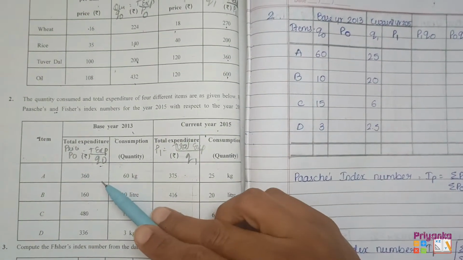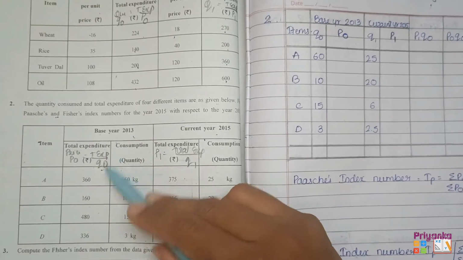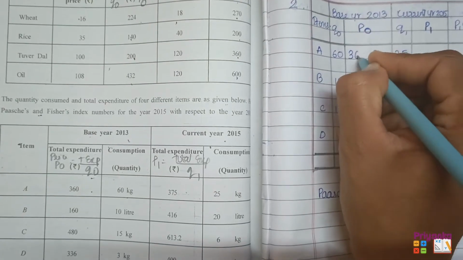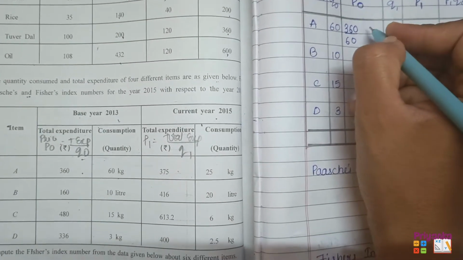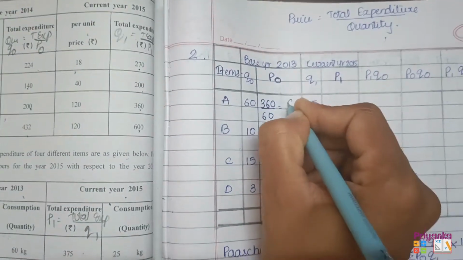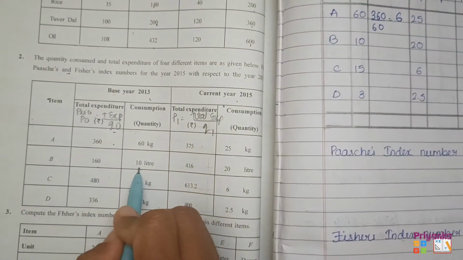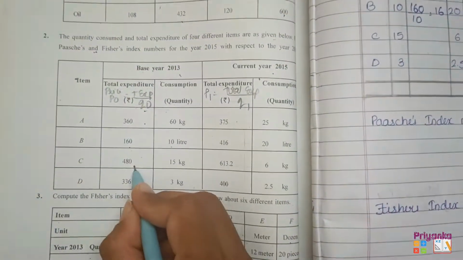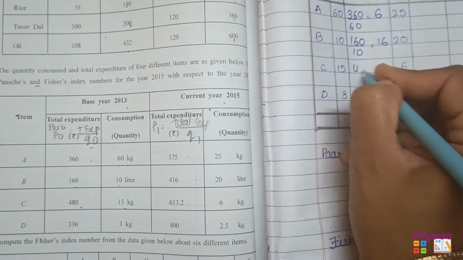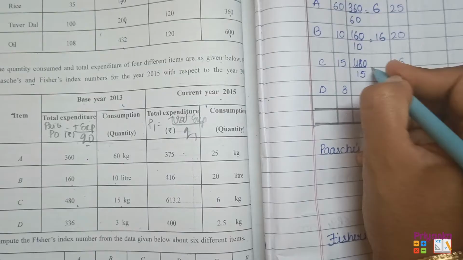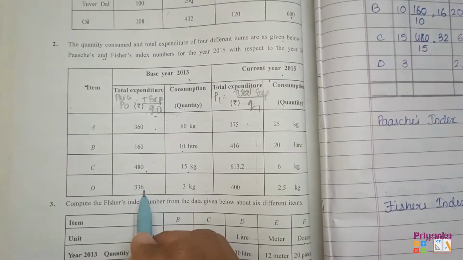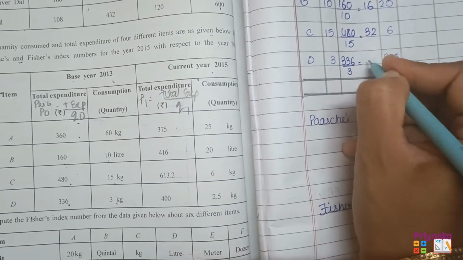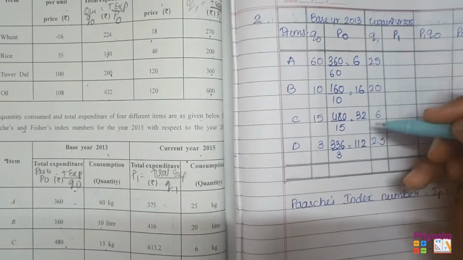So here we start. For finding the price of the base year, we take the total expenditure 360 divided by 60. We get 6. Next 160 divided by 10, we get 16. 480 divided by 15, we get 32. Next 336 divided by 3, that is 112. Here we found the price of the base year.